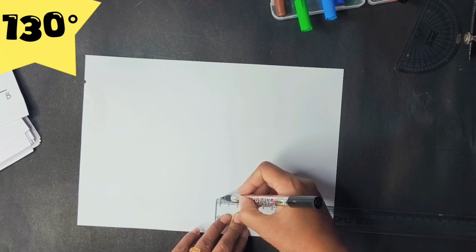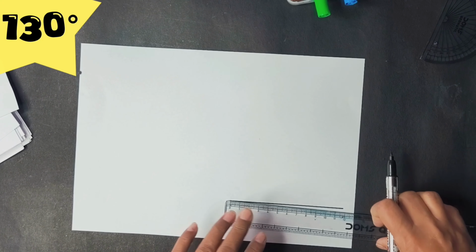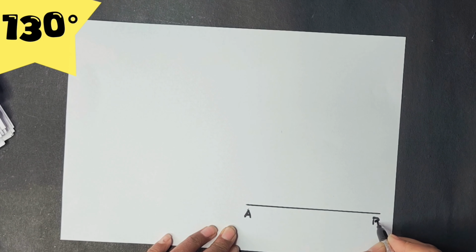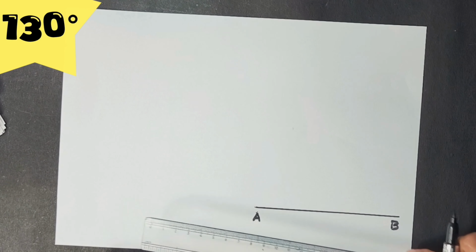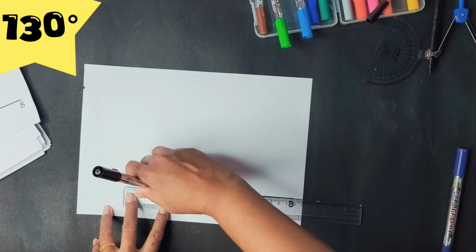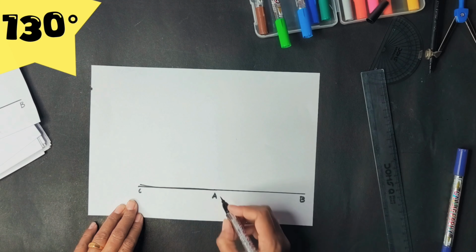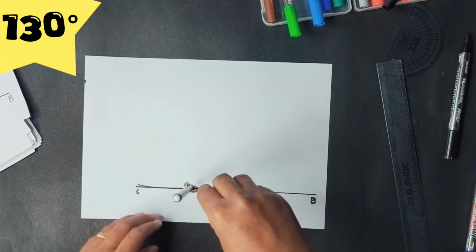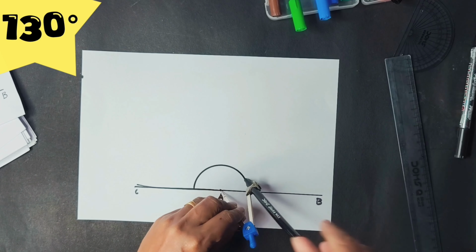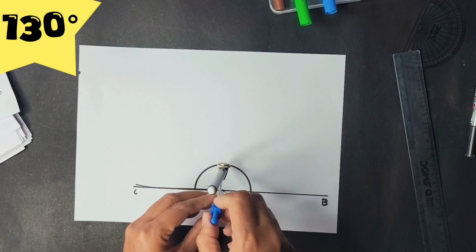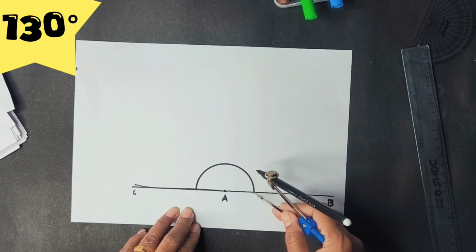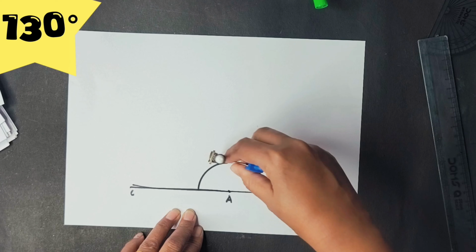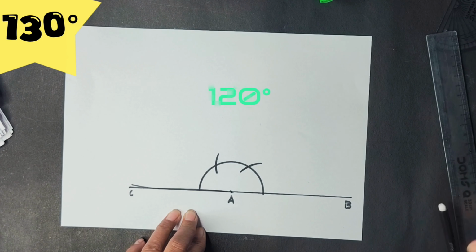For drawing a 130 degree angle, we need to make a line segment using a ruler. Label the endpoints as A and B. Extend this line to a suitable length. After this, take a compass and adjust it to a suitable length. And using this point A as center, cut an arc as shown here. After this, without changing the length of the compass and using this point as a center, cut the arc as shown.